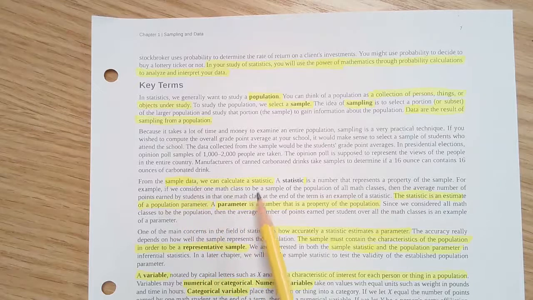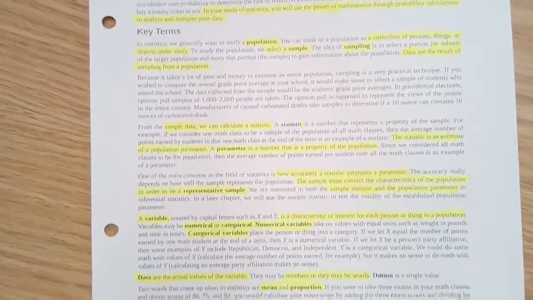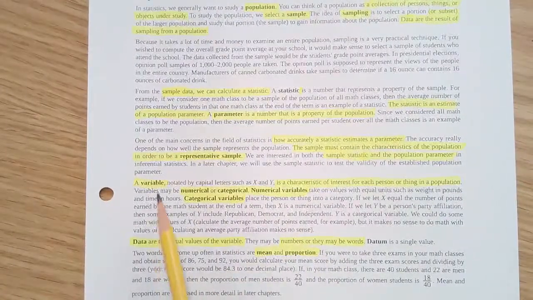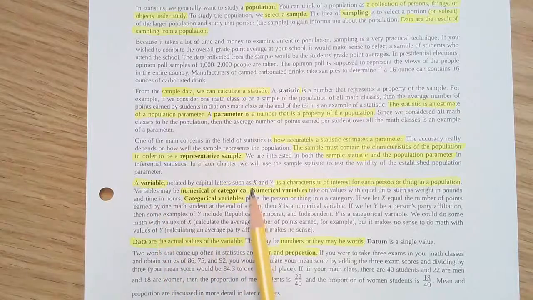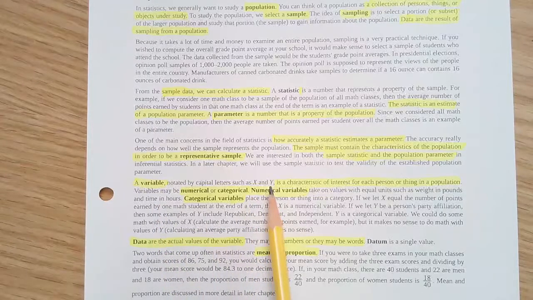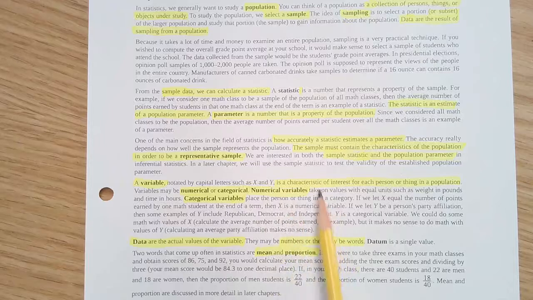So P and P, S and S. All right, now if we move down to the next part, a variable, we denote it with a capital X or a capital Y. This isn't something that changes all of the time. It's not like we're solving for it in an equation. It is whatever we are looking for or interested in about the population. It's what we're trying to figure out or study about the population. So let's say that I'm talking about seniors at RHS and I want to know how many of them are interested in going to college.